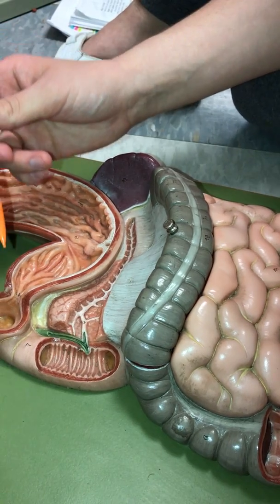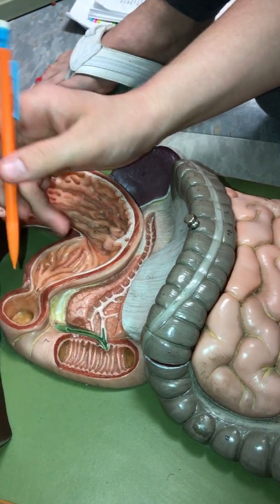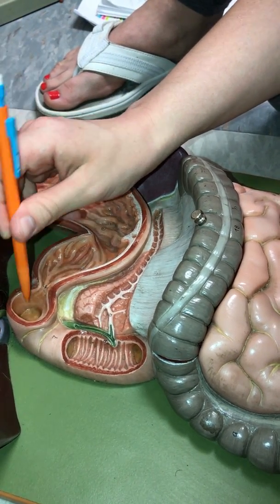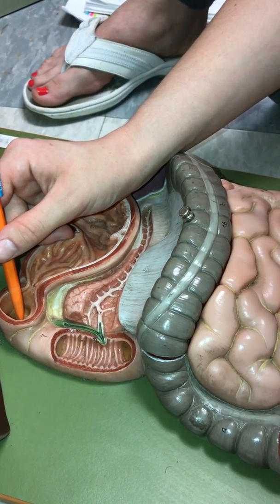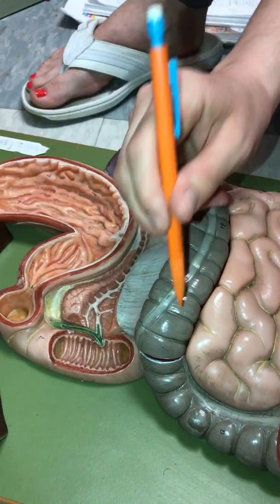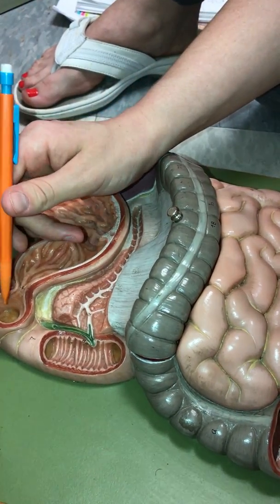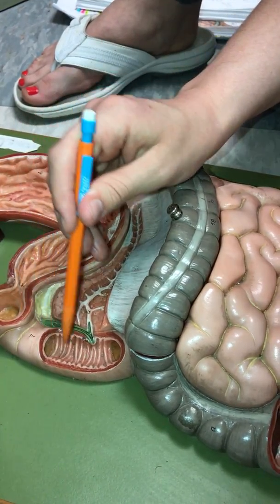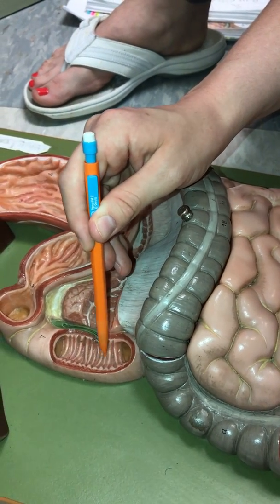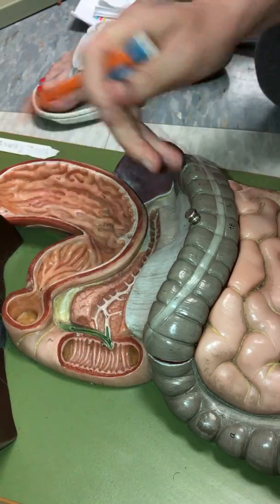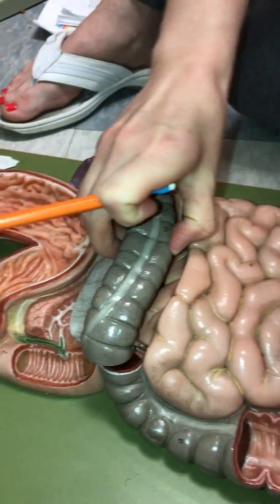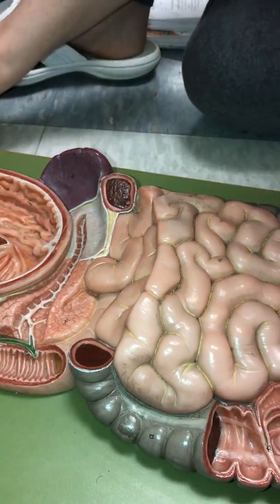So the small intestine is going to start right after the pyloric sphincter. It's going to begin with the duodenum. Now the small intestine is so named because it is 1/2 the diameter of the large intestine, not because it's shorter. So the duodenum, where all of these digestive juices are being mixed into the chyme from the stomach, that's going to start off the small intestine.